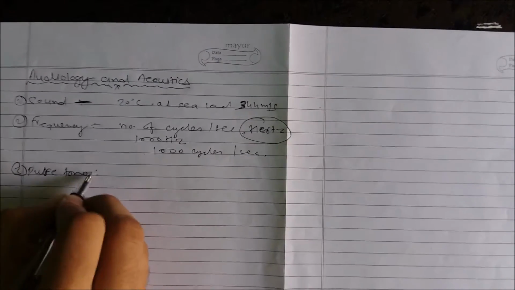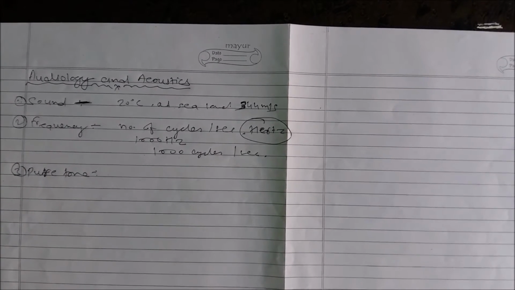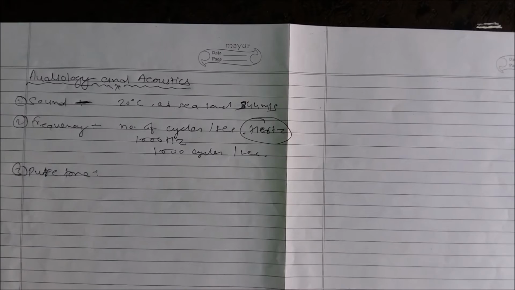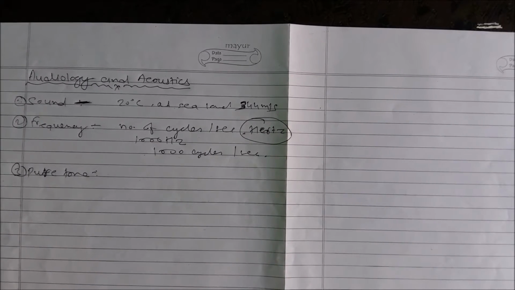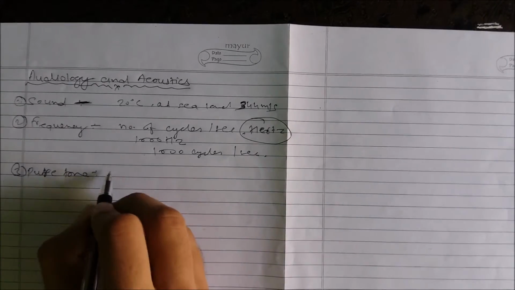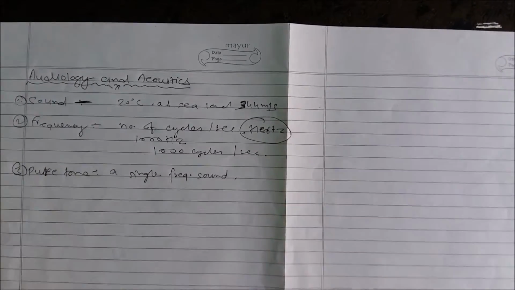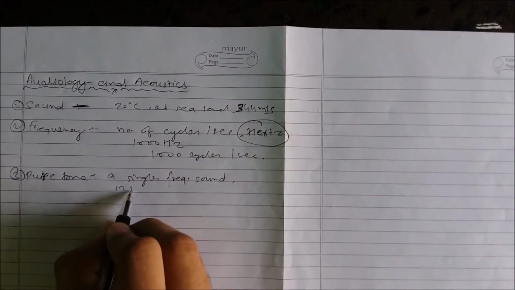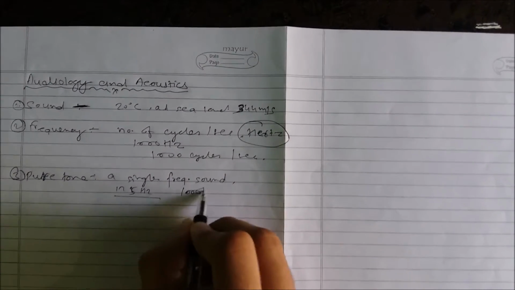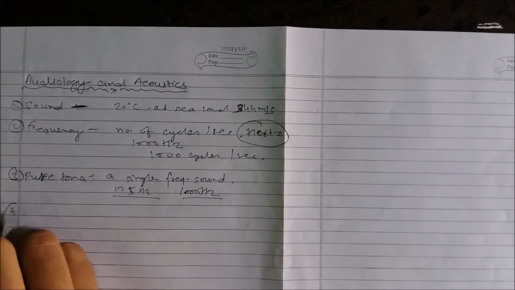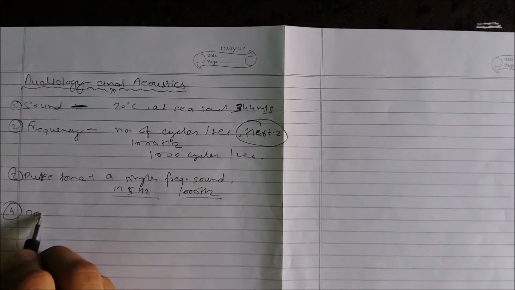Now let's get into the third point, that is pure tone. The sound we've been hearing all day long is a kind of complex sound, which means it has many frequencies in it. So if any object produces a sound that has a single frequency, that is a pure tone. Pure tone means a single frequency sound. A pure tone of 125 hertz, suppose, or a pure tone of 1,000 hertz. It's like that.